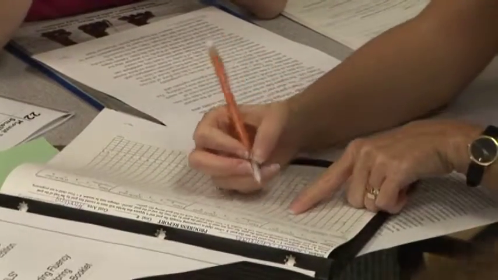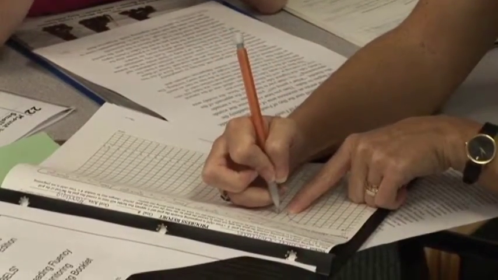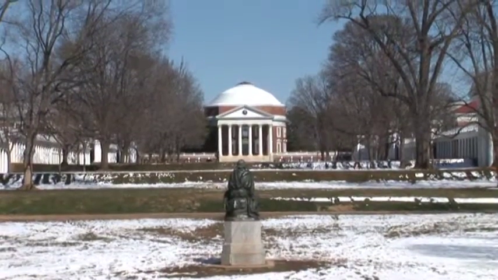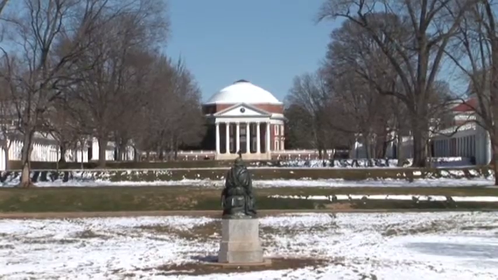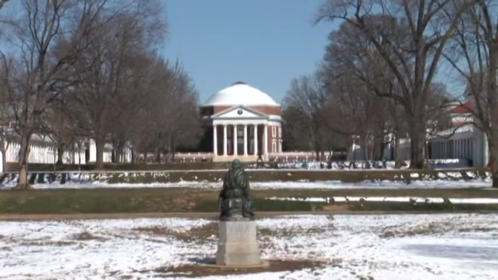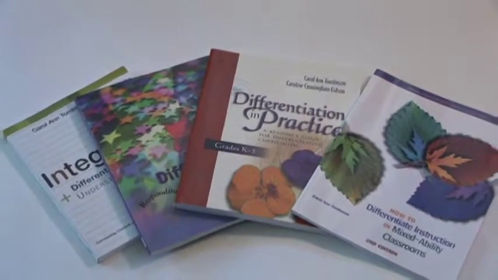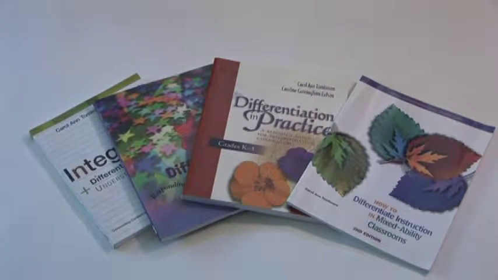To learn how to best apply differentiation to literacy instruction, we turned to Dr. Carol Ann Tomlinson of the University of Virginia's Curry School of Education. Dr. Tomlinson is one of the foremost experts in differentiation and is the author of numerous books and articles on the subject of differentiated instruction and assessment.